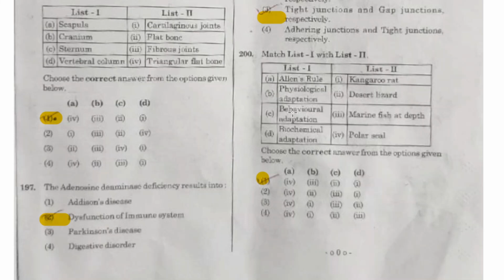And behavioral adaptation, colour the desert behavior, and physiological adaptation goes with marine fishes, they just go deep into the sea. So with this it is coming to an end.